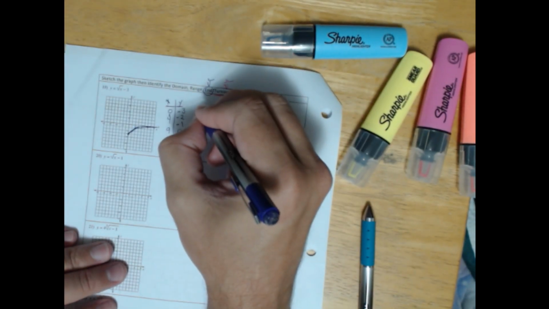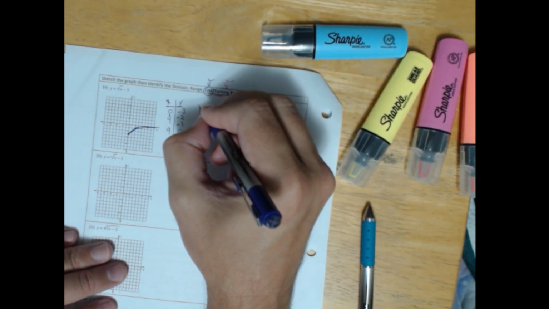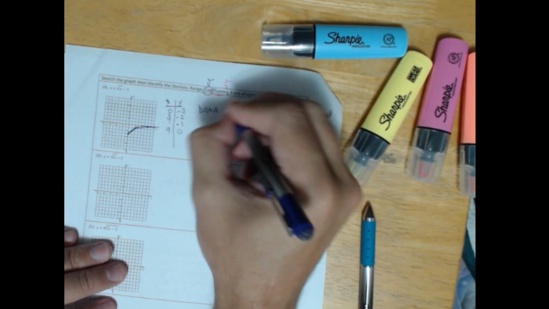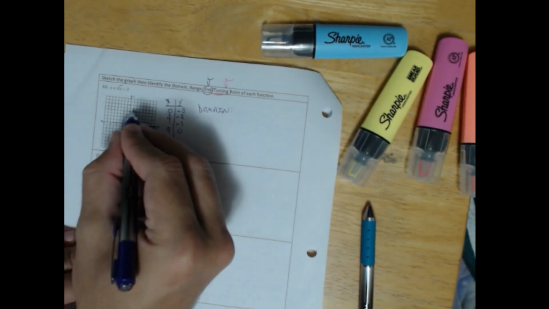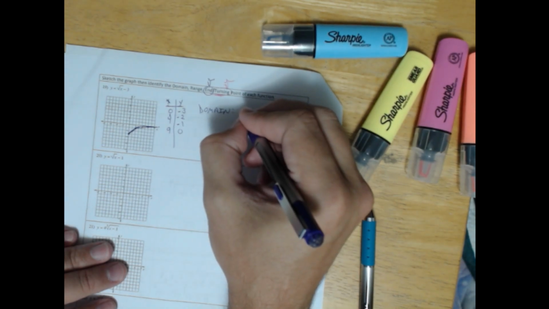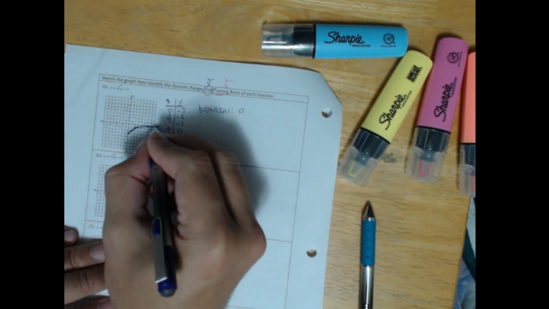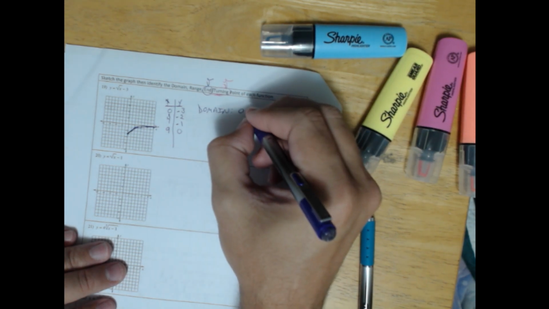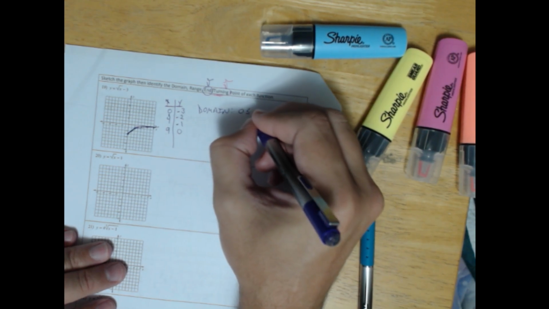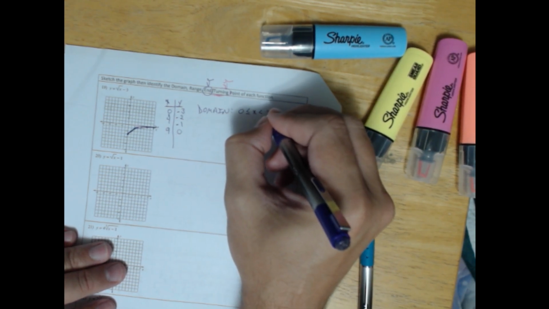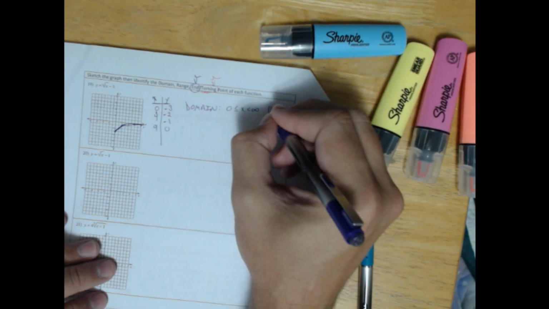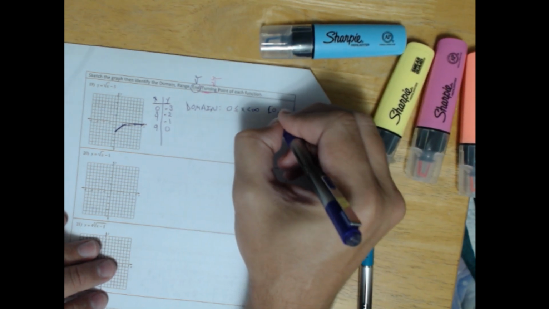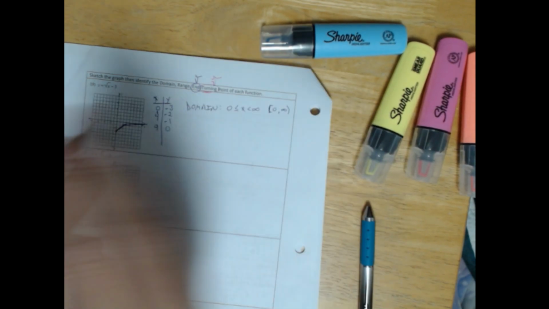Let's go straight down the list here. For our domain, the lowest x value we can use is 0. So it's from 0, and our highest x value is infinity, all the way to infinity. So 0 is less than or equal to x, which is less than infinity. Or if you want to write it as closed 0, infinity, that is also fine.